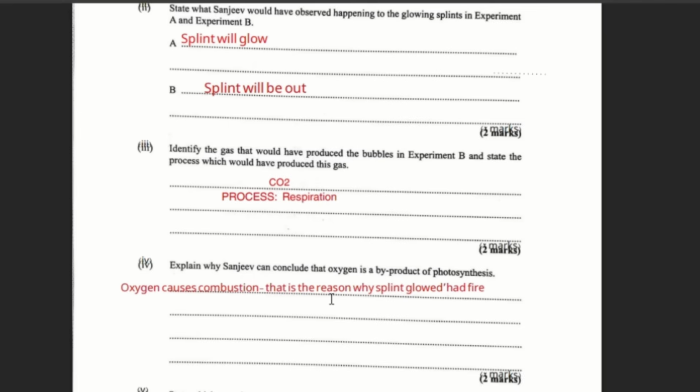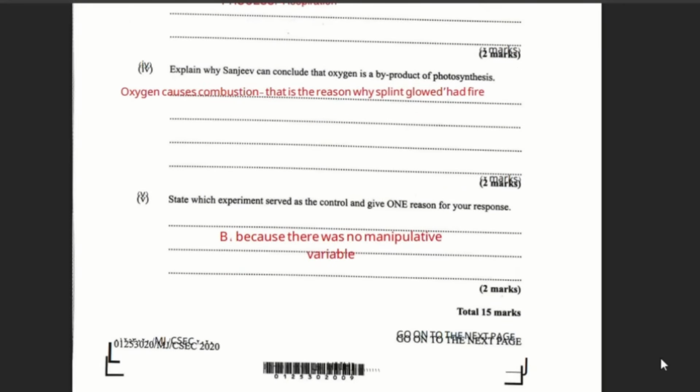If there was no oxygen or not enough oxygen in there because the plant was not photosynthesizing enough, then the splint would not glow. There would be no fire. There would be no light basically.